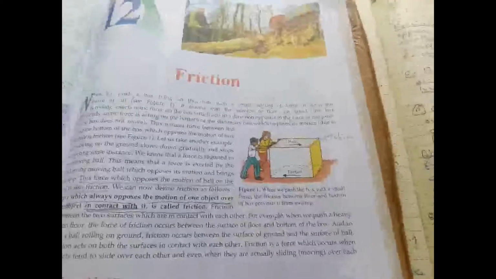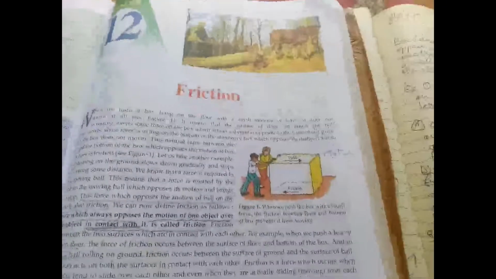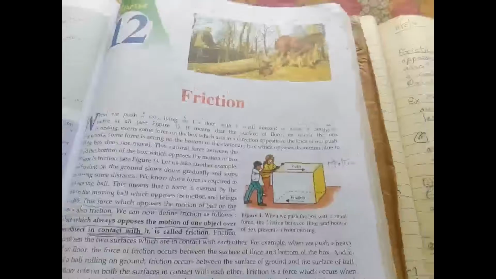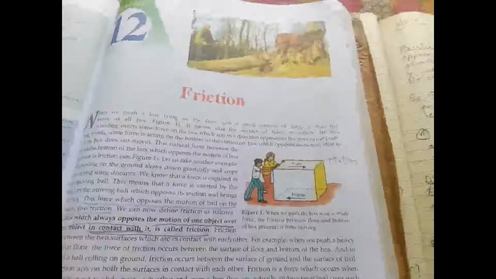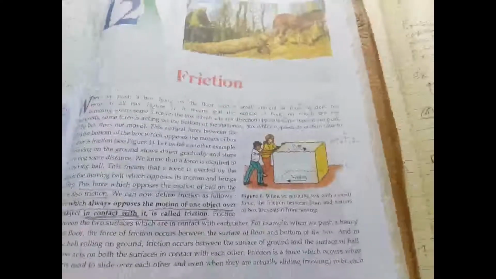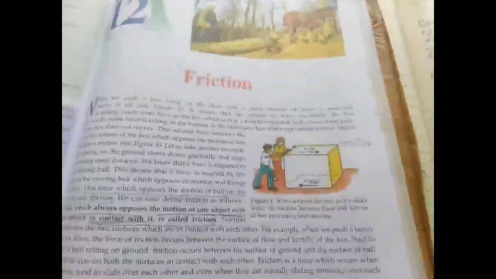Now friction is a familiar word you already know. Friction is the force which acts on one object over another object in contact with it. So the main word in the definition of friction is contact. Until and unless there is a contact between the two objects, no friction will be generated.